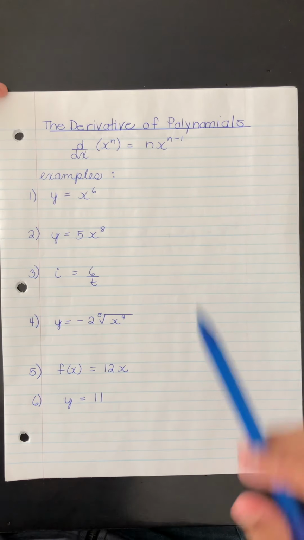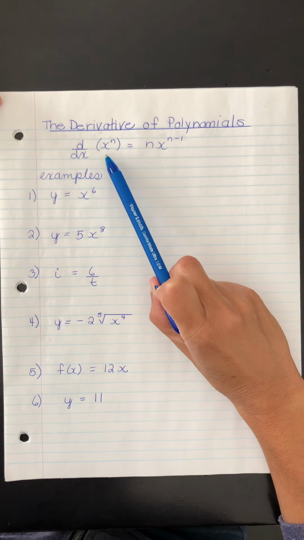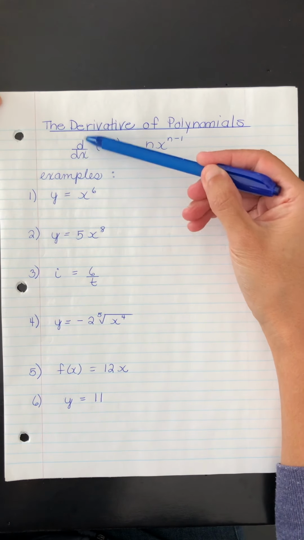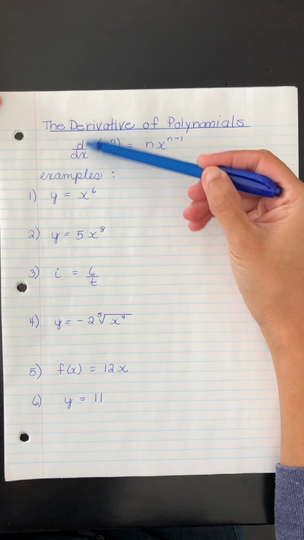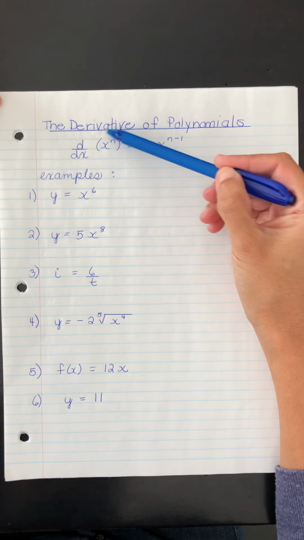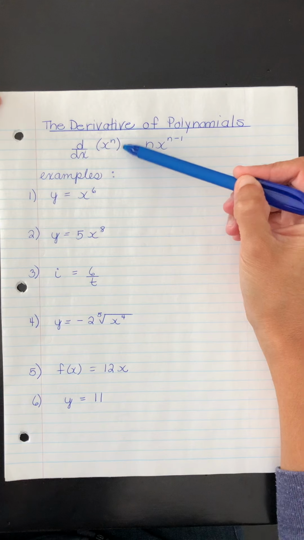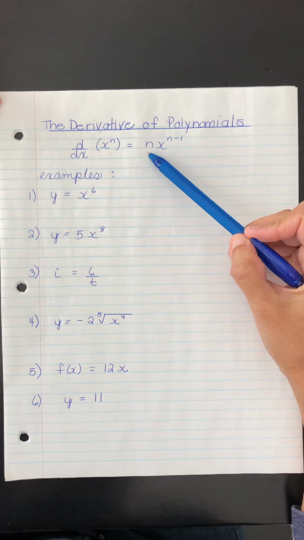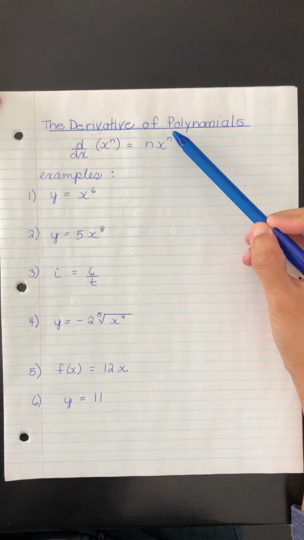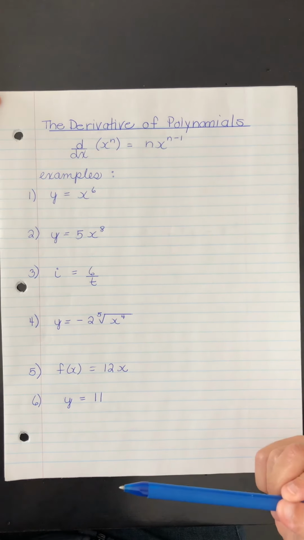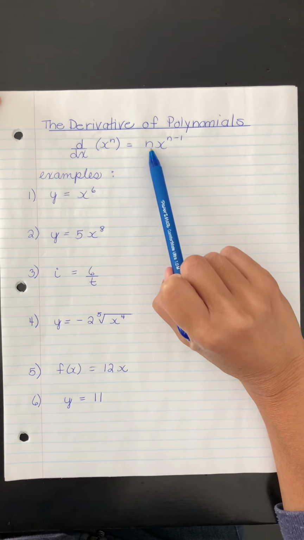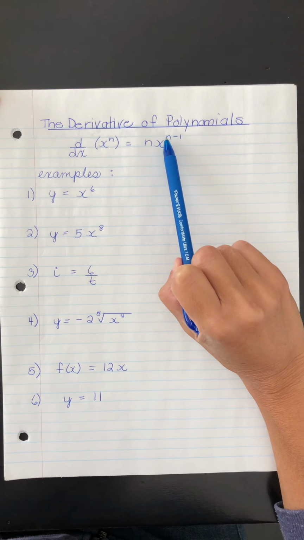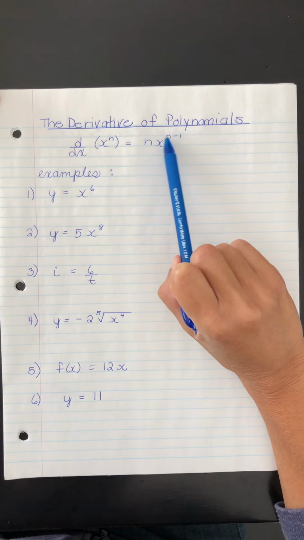We have one rule here at the top of the page. This notation means the first derivative with respect to x of x to the power of n is equal to n times x to the n minus 1. So the exponent becomes the coefficient, and from the exponent we subtract 1.